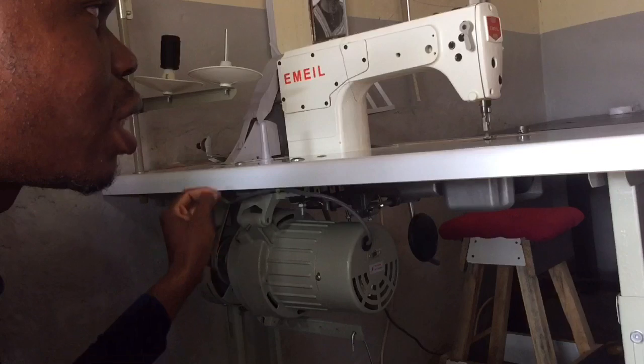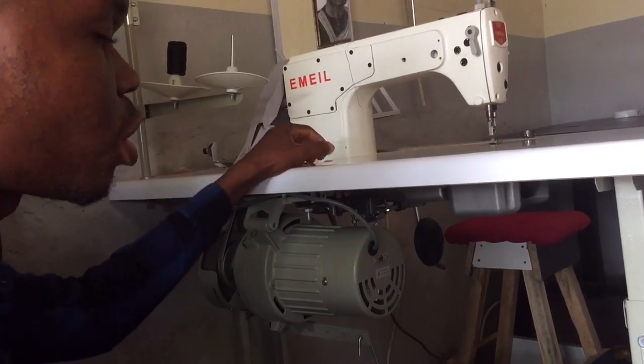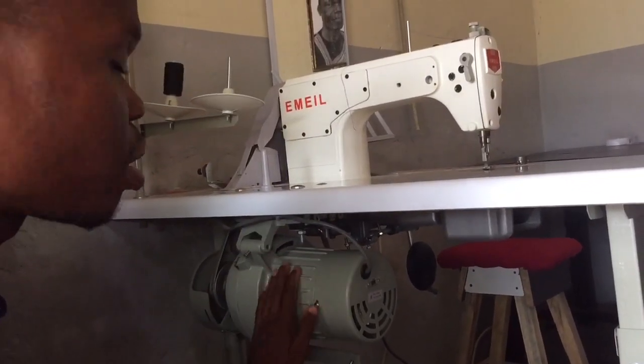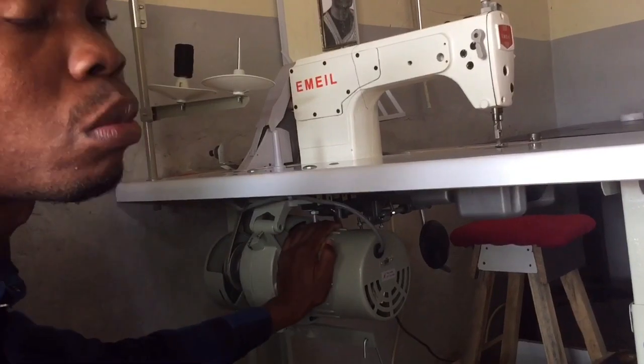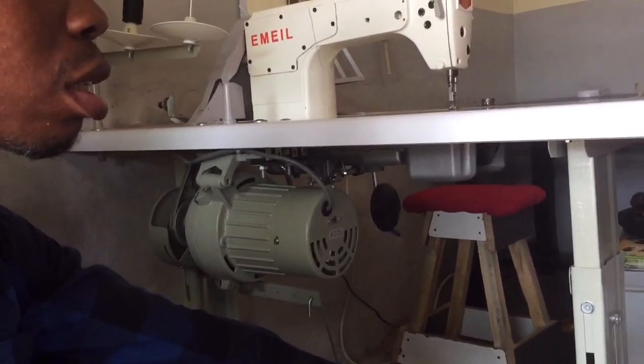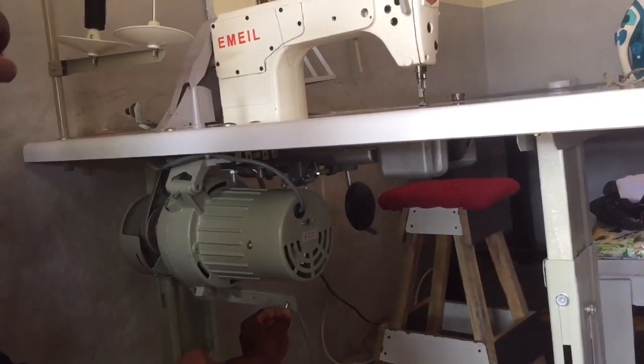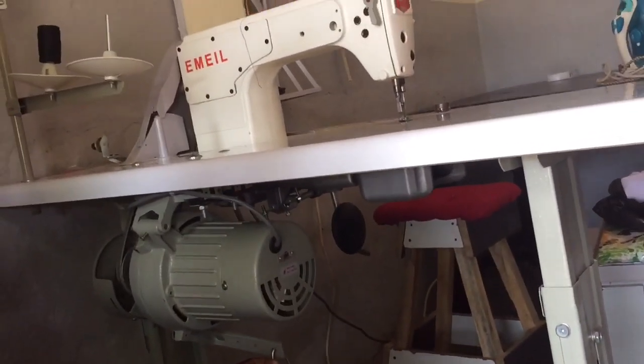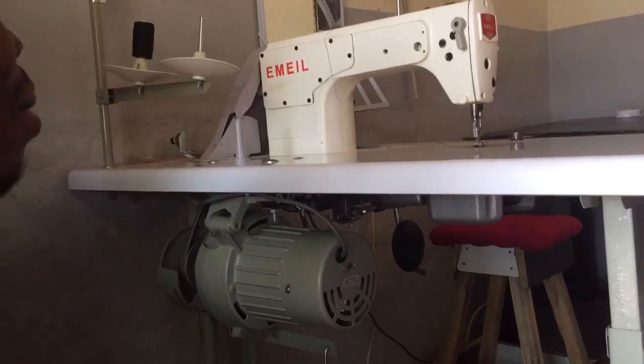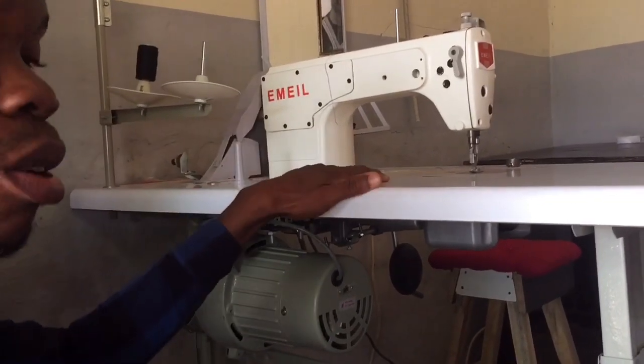The motor is actually embedded inside the machine. But for this kind of machine, this is the motor. This is what empowers and moves the machine. So when you're pressing that foot right there, you're actually empowering the motor to run and move the parts of the machine. So these are the basic parts of an industrial sewing machine.